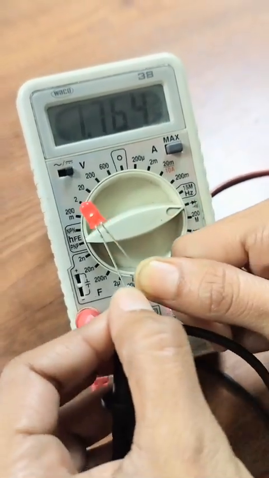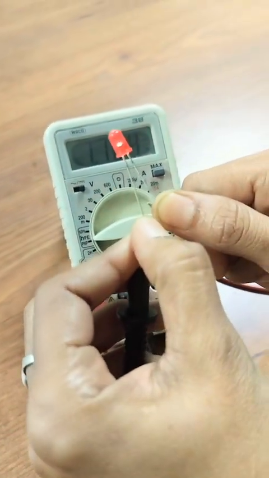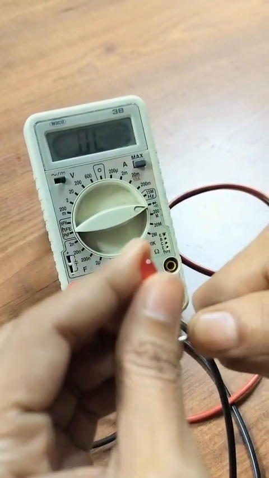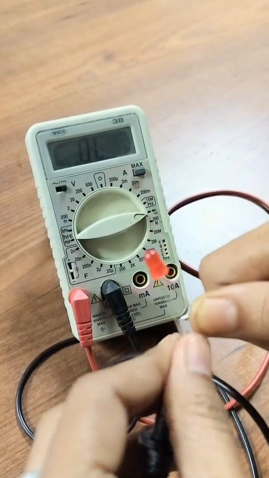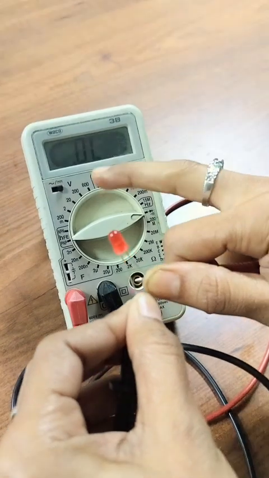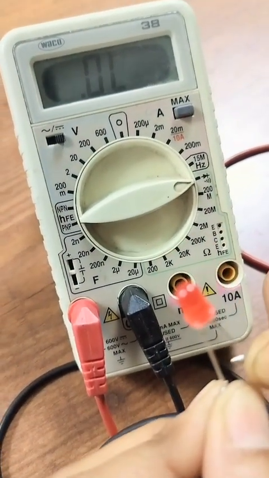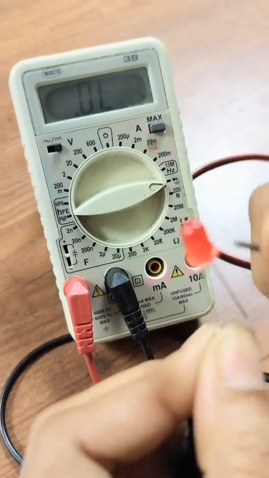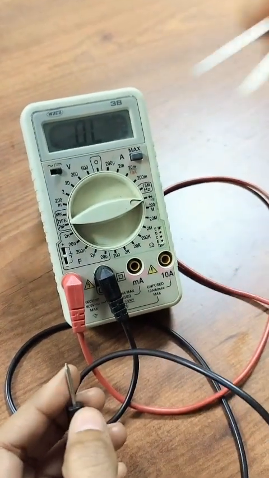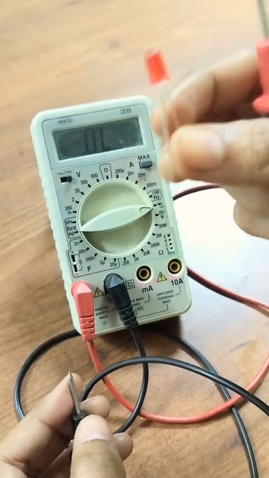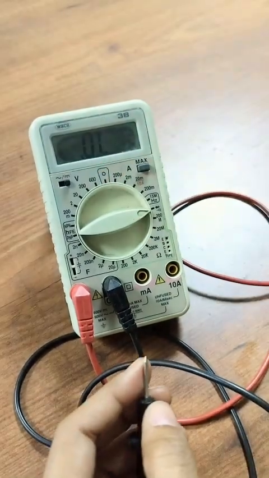The LED is glowing. I hope you can see the glow of the LED. So it means it's a correct LED. Now what happens if I connect in the reverse direction? The display will show OL. Means I have reverse biased the diode and it will not show any value. So in this way you can also check the positive and negative lead, and you can also check whether a LED is faulty or correct.